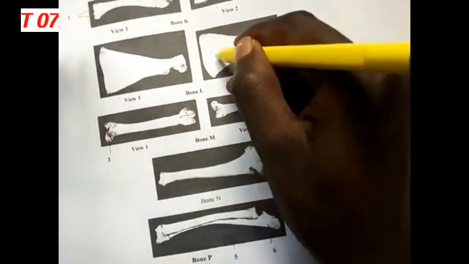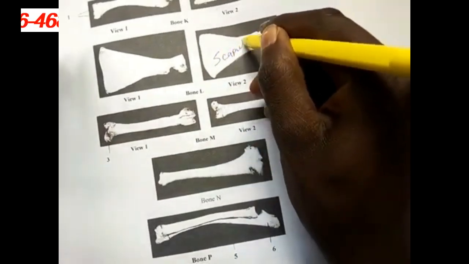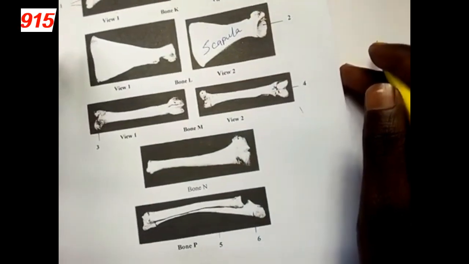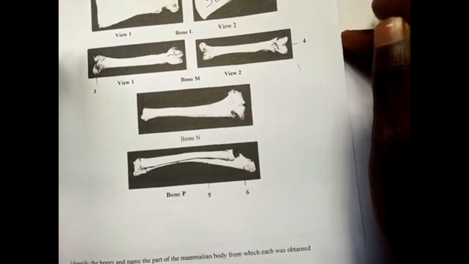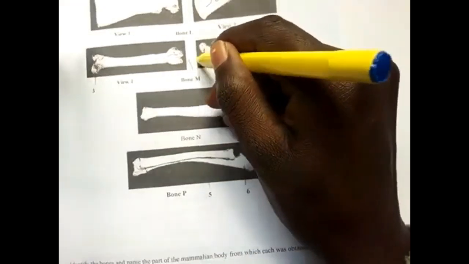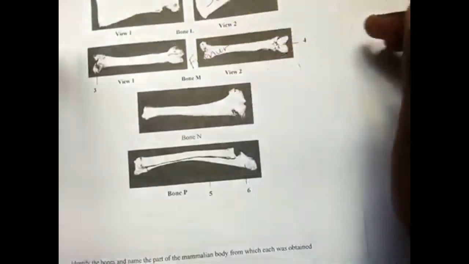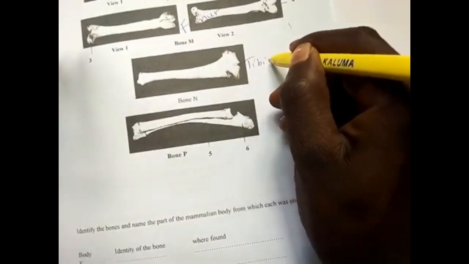Bone L, this is the scapula, and bone M, this is the femur. And then bone N, this is the tibia. And then bone P is the ulna and radius.